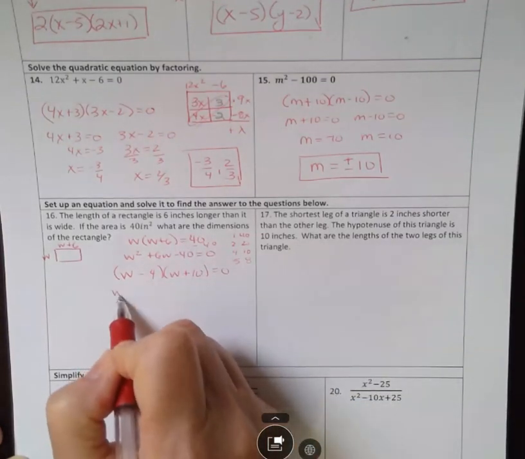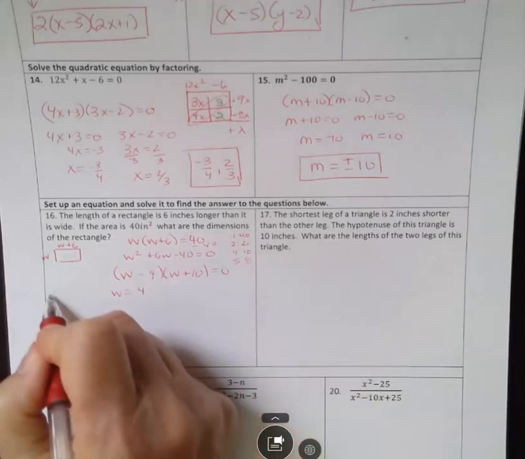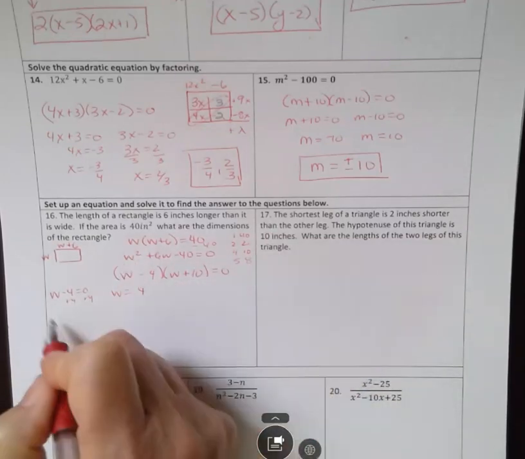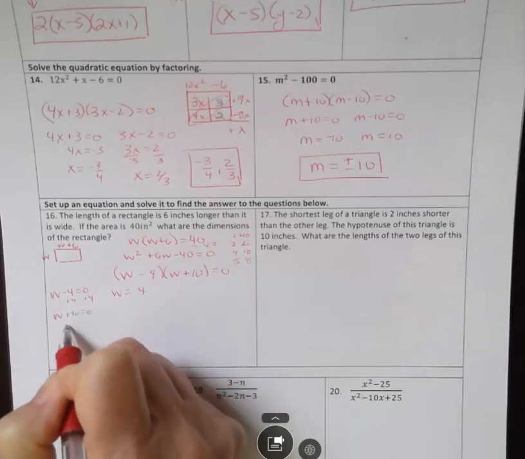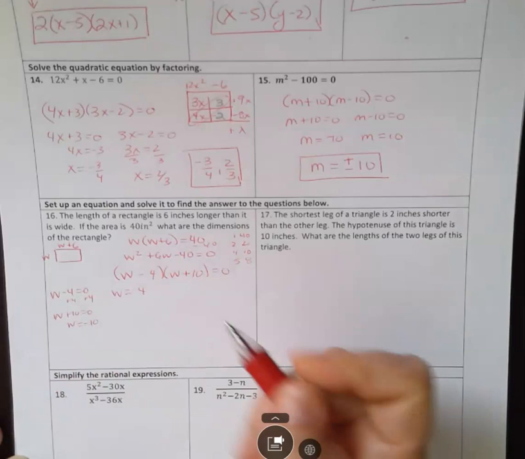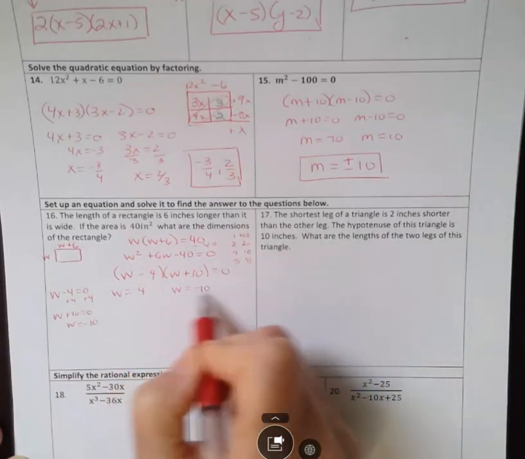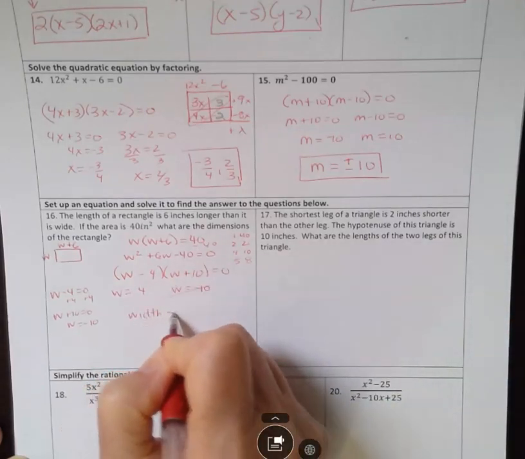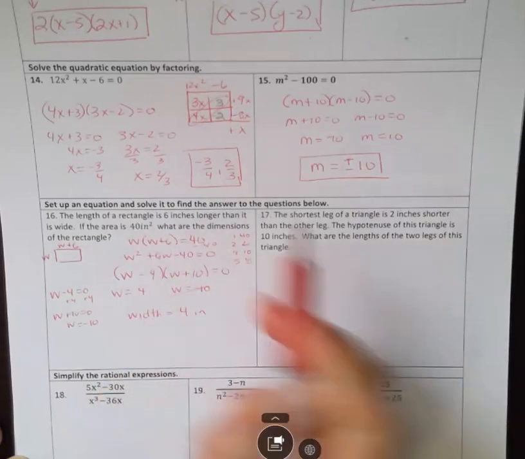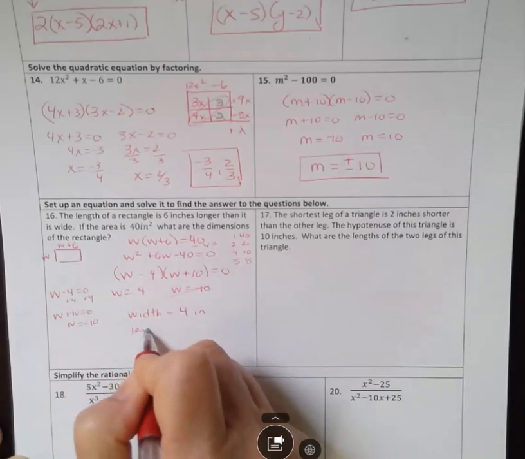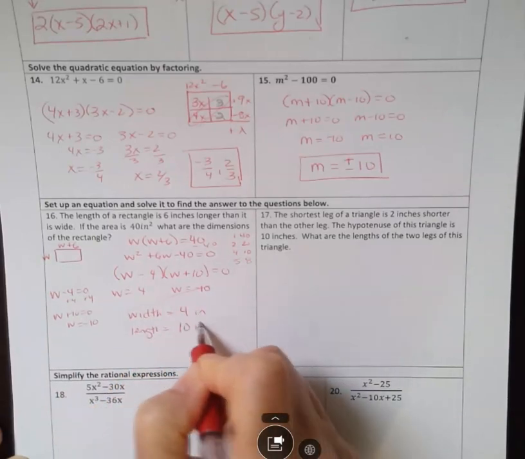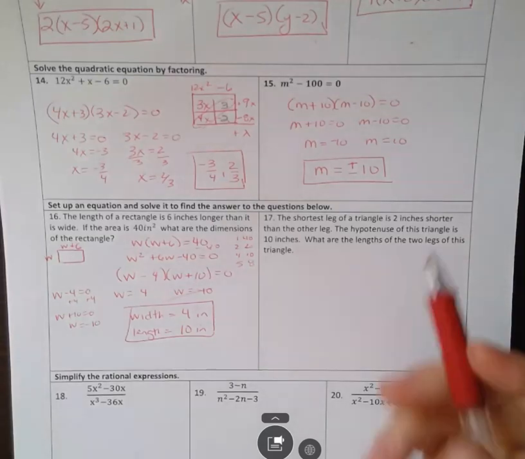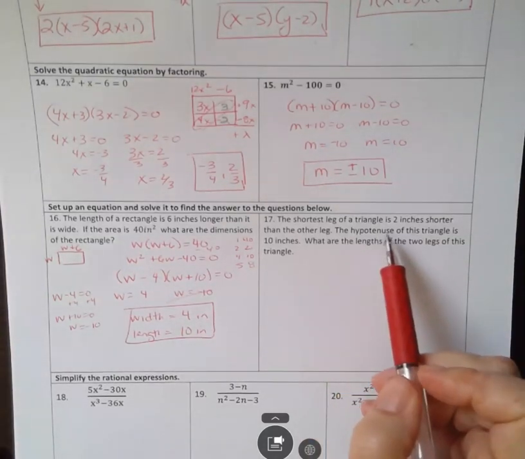And then I have the possibility that the width could be 4. Well, that's because w minus 4 equals 0, so I add 4 to both sides. And you can see here I could do the same thing: the width plus 10 equals 0, and if I subtract 10, I'd get negative 10. But it doesn't make sense to have a negative width, so that's an extraneous solution. We don't like it, so it must be that our width equals 4 inches, and then our length is 6 more than that, so our length is 4 plus 6, or 10 inches. So you can see that we got our two dimensions here, but we just got one in the negative and one in the positive.